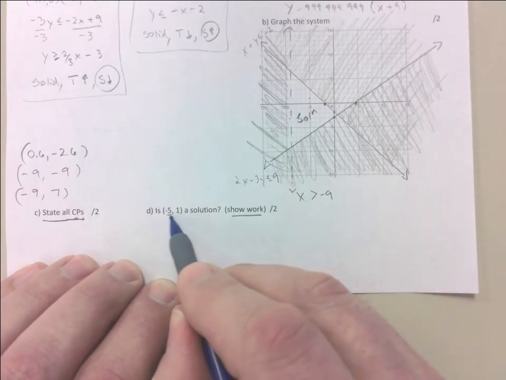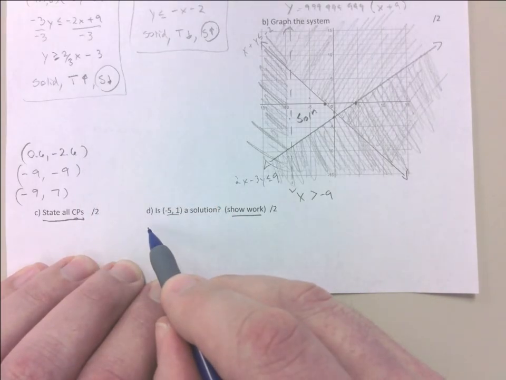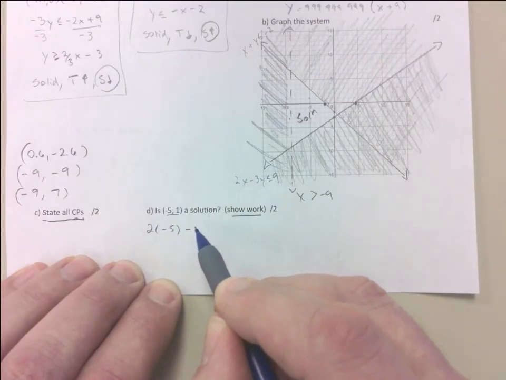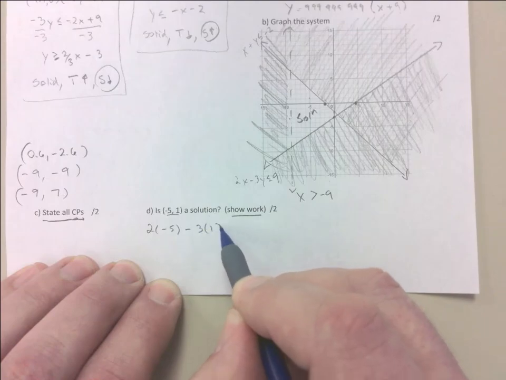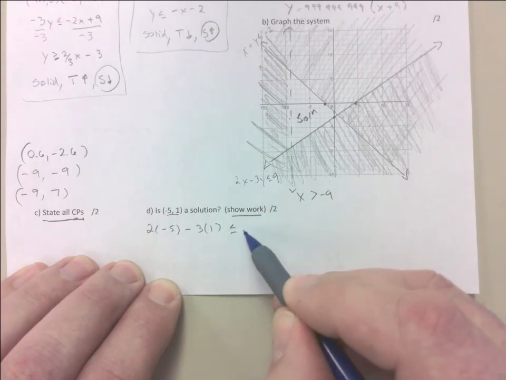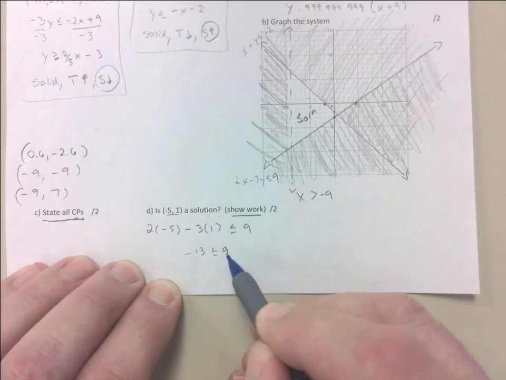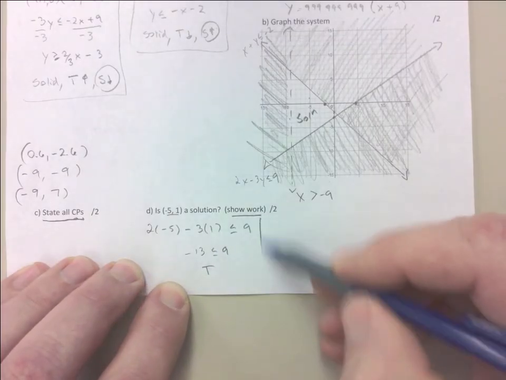So you plug -5, 1 into every single inequality. So it's 2 times -5 minus 3 times 1. Okay? It's supposed to be less than or equal to 9. This ends up being -13 is less than or equal to 9. That is true. Keep going.